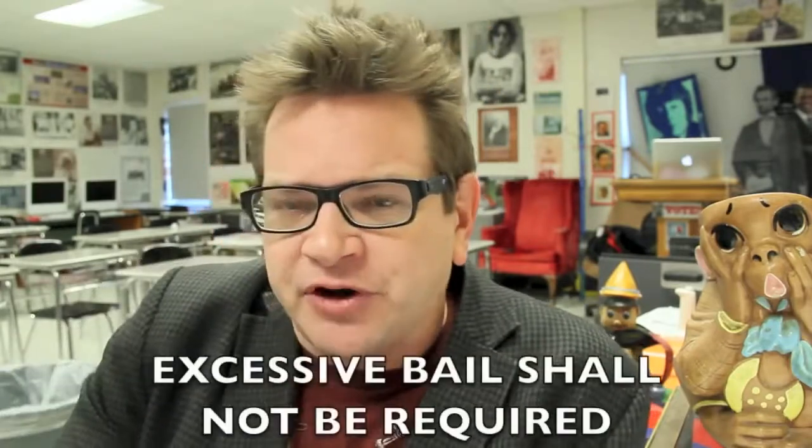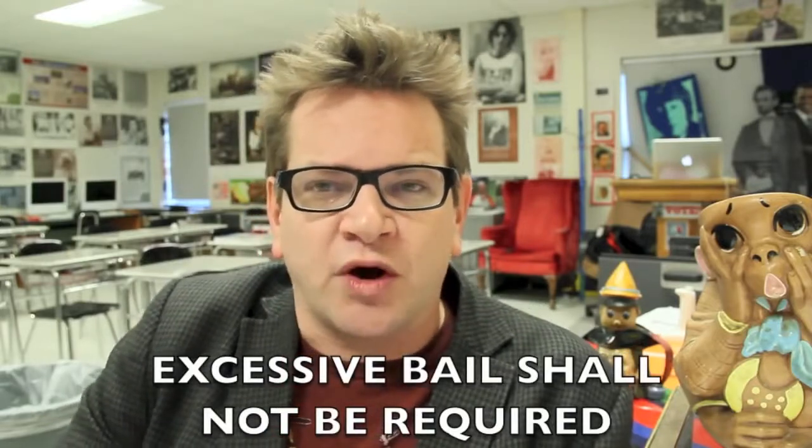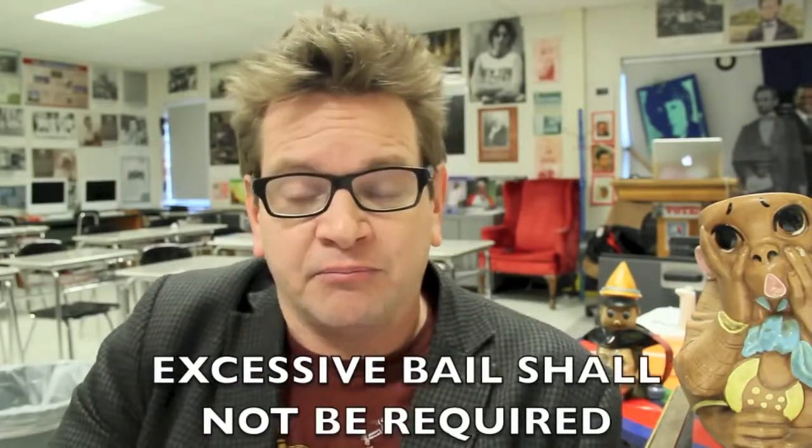Excessive bail shall not be required. Bail, of course, is what somebody puts up as a defendant, money-wise, in order to guarantee that they are going to come back to trial. So the concept is that you really can't use bail to be punitive, to punish the crime. You're just using it to guarantee the person comes back.